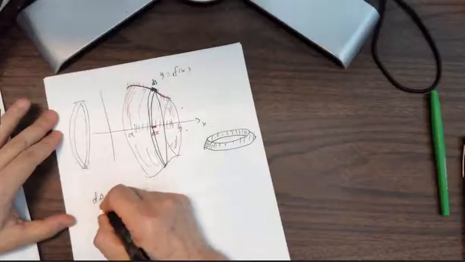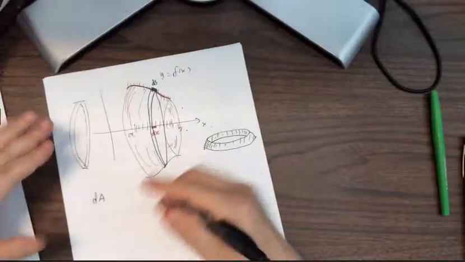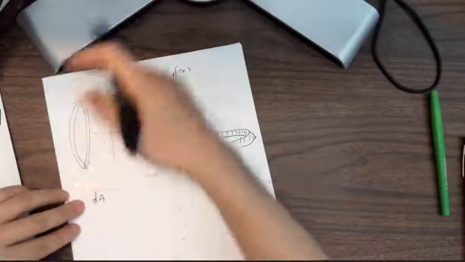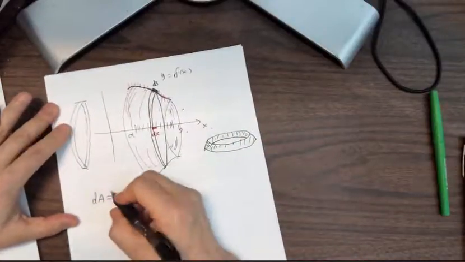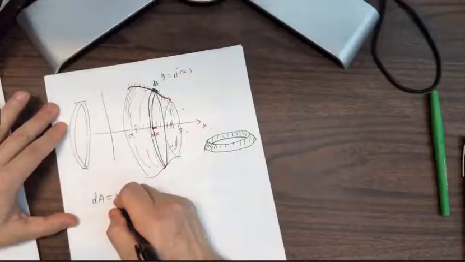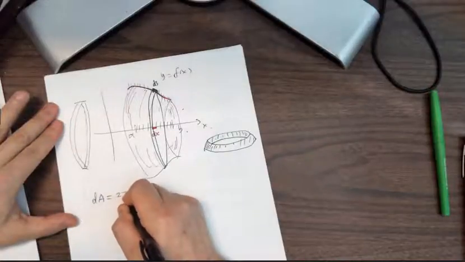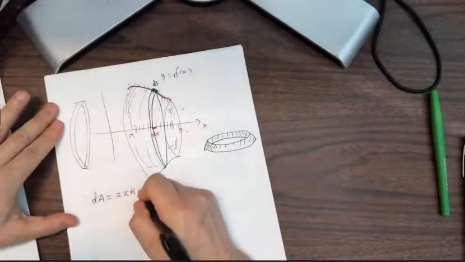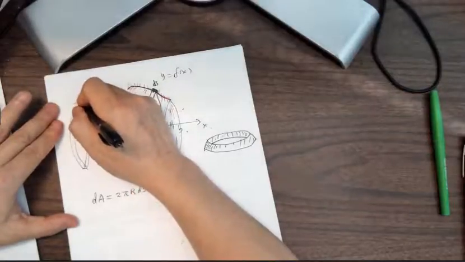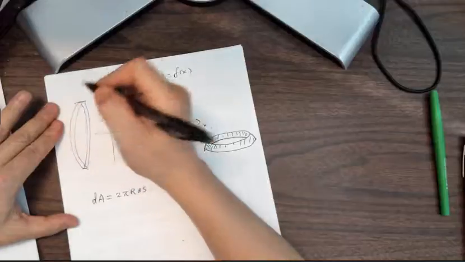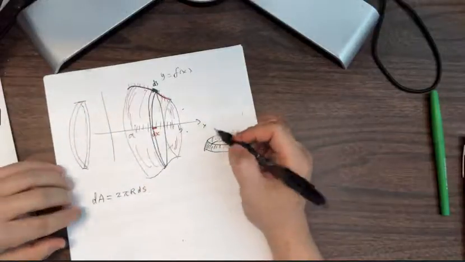What's the area of this wingspan? Well, it's like the lateral surface of a cylinder. The formula we have is 2 pi r times ds. ds is like the width of the wingspan.